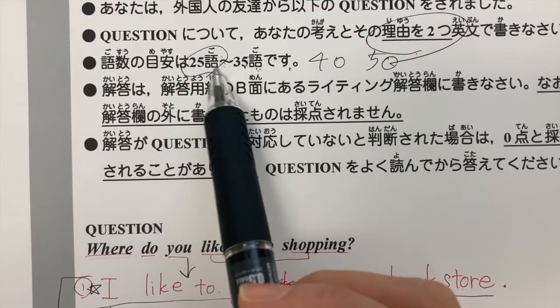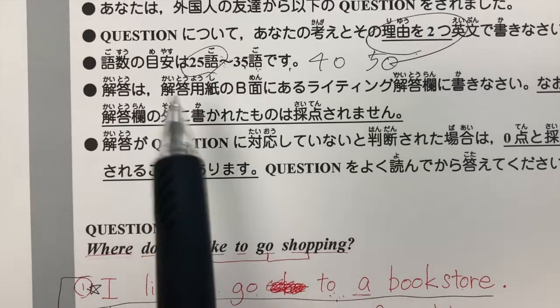They probably cross it out if you have less than 25, but if you have more words, that's fine.